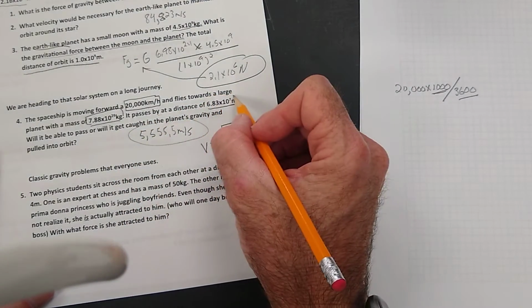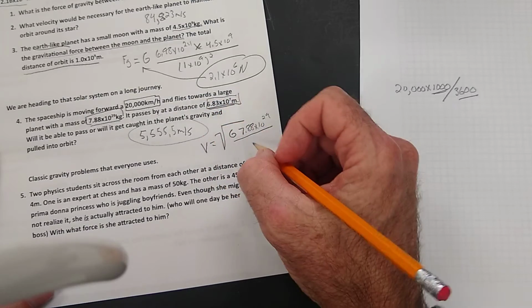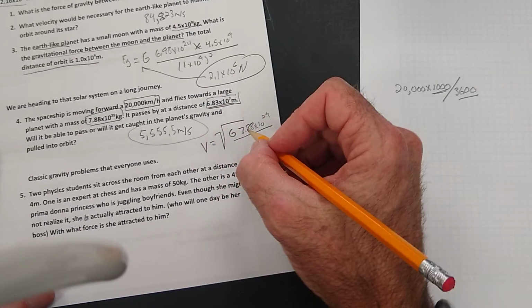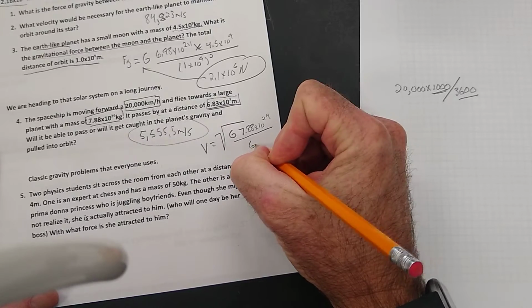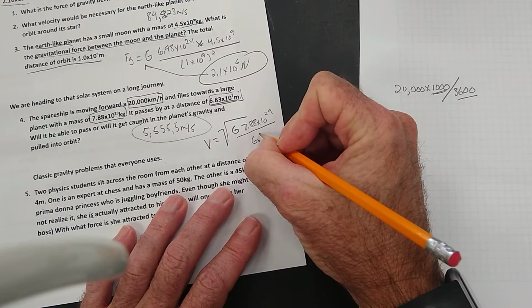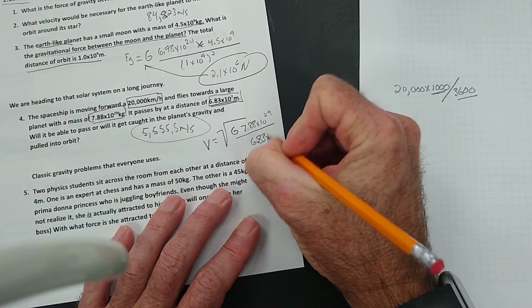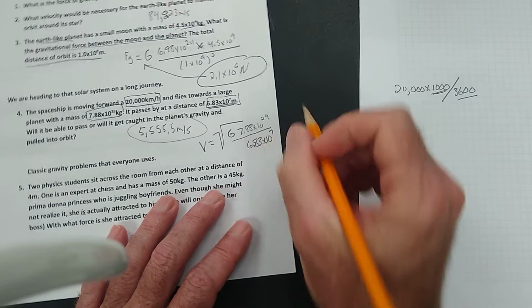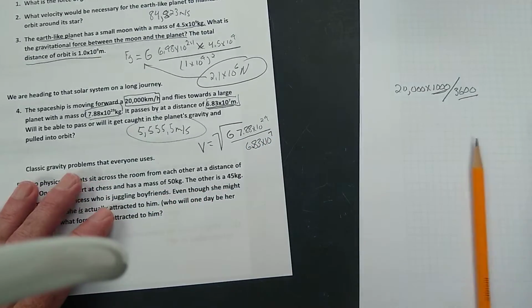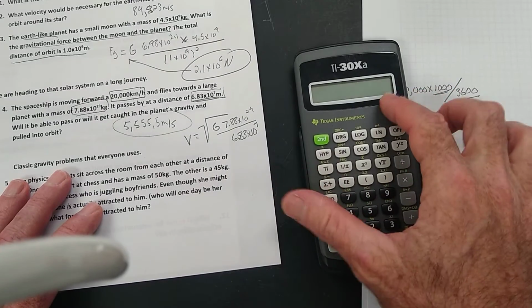It passes by at this distance, 6.83 times 10 to the 7th. I know you would like to take the radius of the planet in, but we don't know it, so we're just going to use this as the radius of orbit. Let's see what we would need.